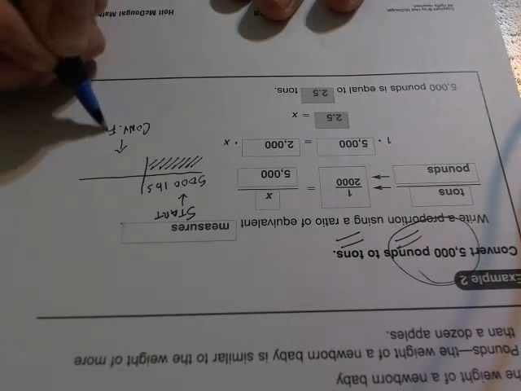Now, what you're going to do over here is put a conversion factor. And the conversion factor is hopefully going to be something that takes us from where we're starting to where we're ending. We're starting with pounds, we're ending in tons. So I want a conversion factor that takes me from pounds to tons. So we either want to know how many pounds are in a ton or how many tons are in a pound. That's what I'm going to fill in on that right side.